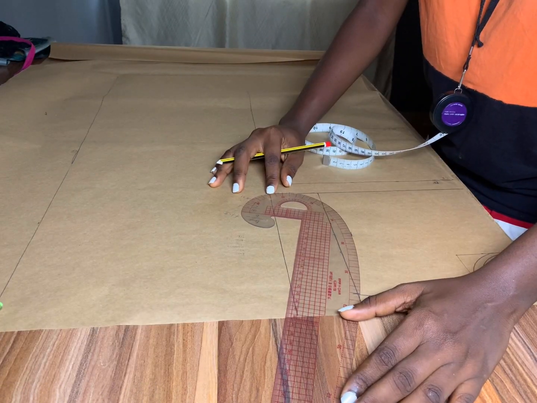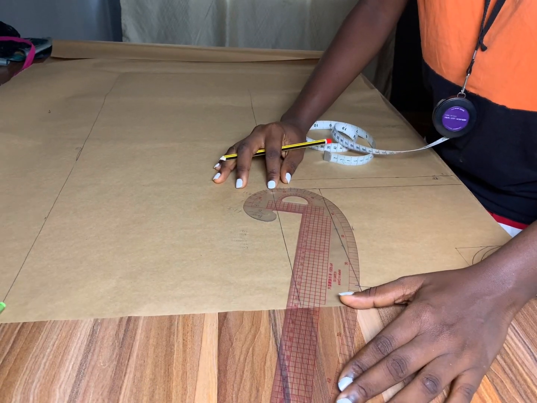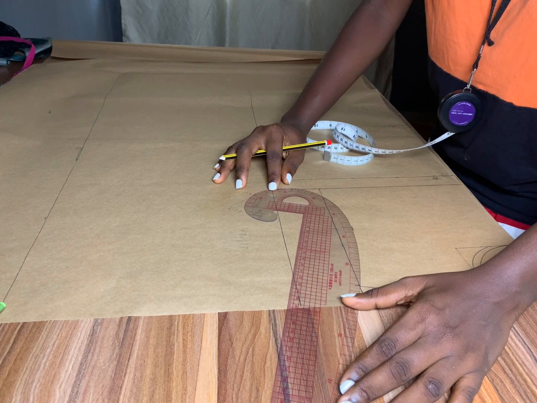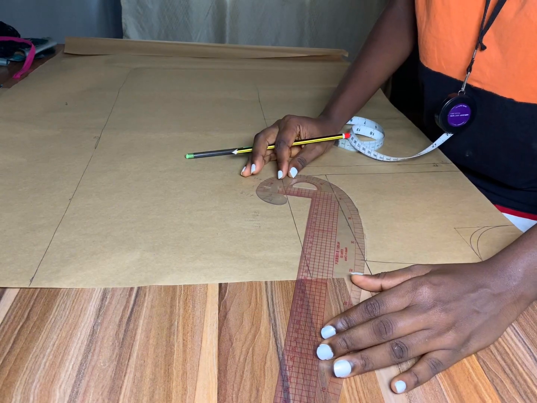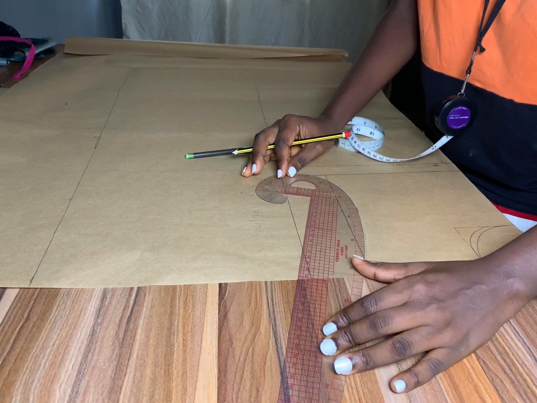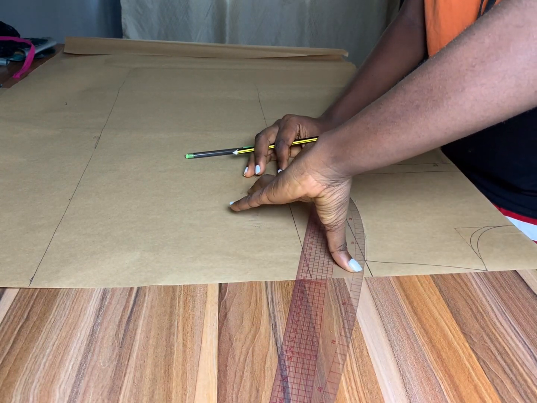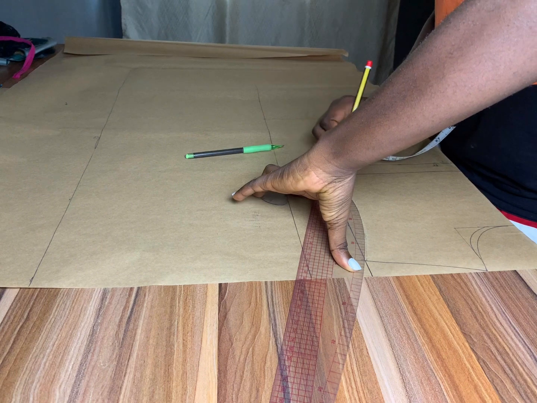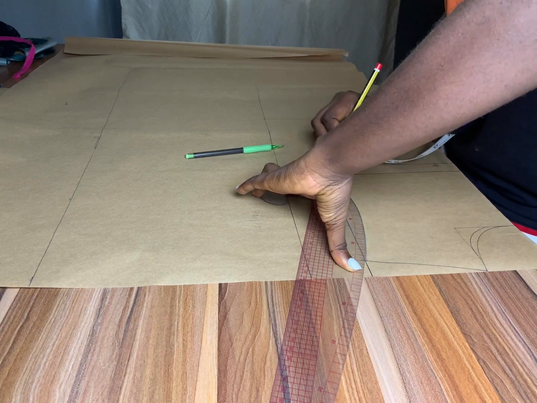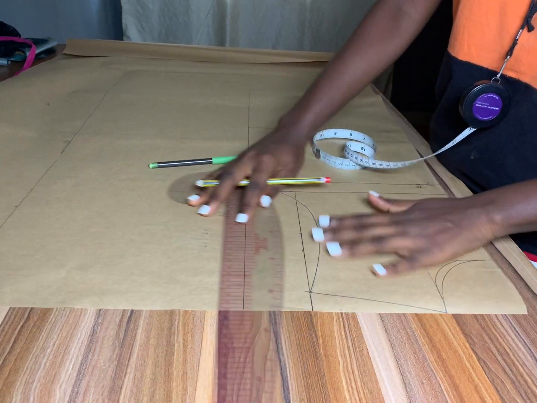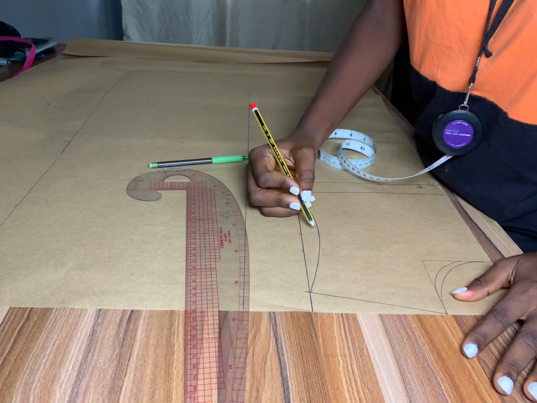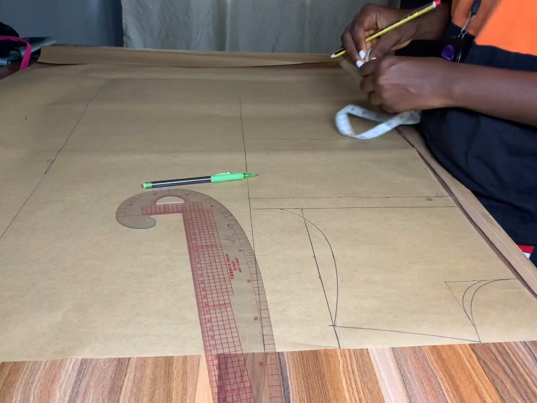Now you can use your French curve, or if you have an armhole curve, for even more accuracy. But this is what I have right here, so I'll be making use of this. Make sure that it touches the tip, the mid armhole and your bust to get a good and well drawn armhole. So voila, this is our perfect armhole.